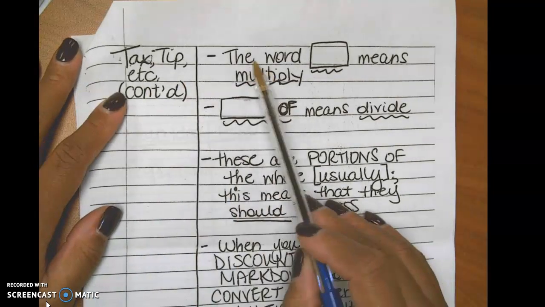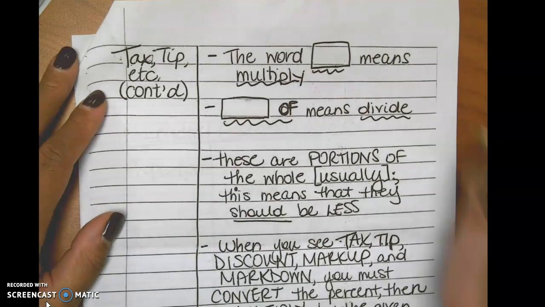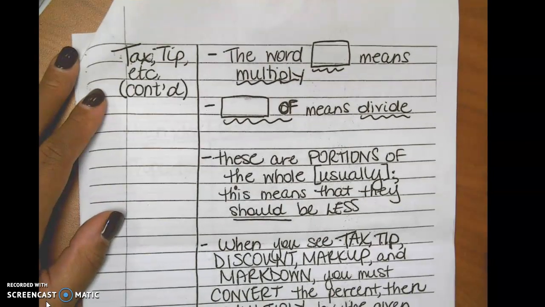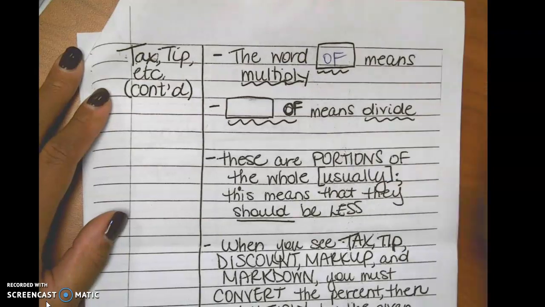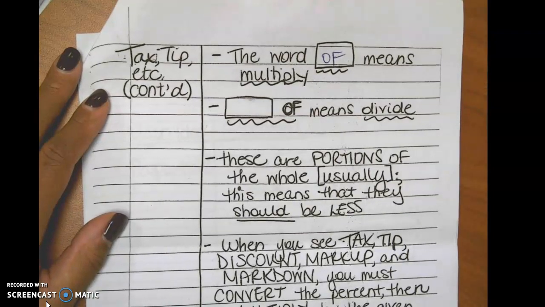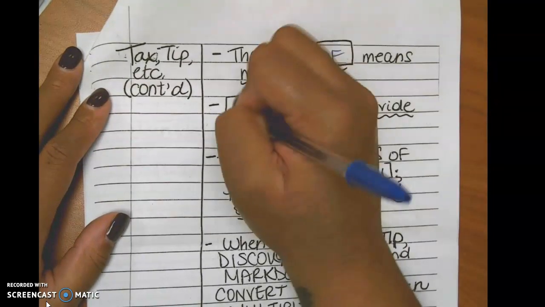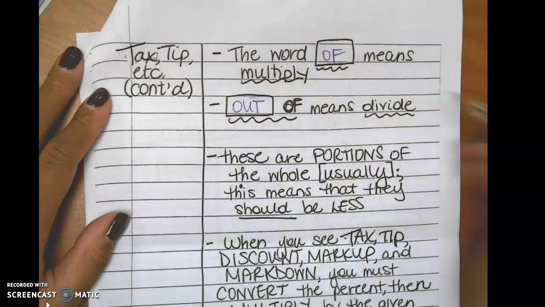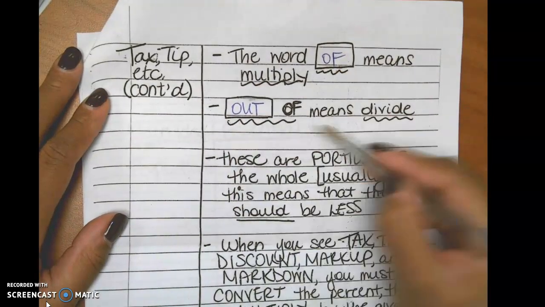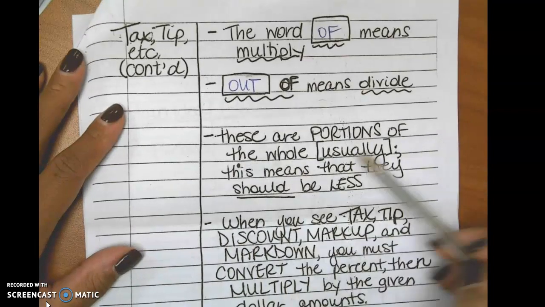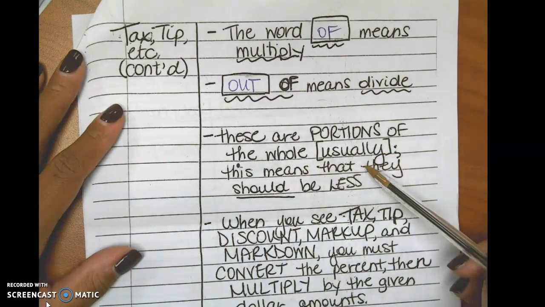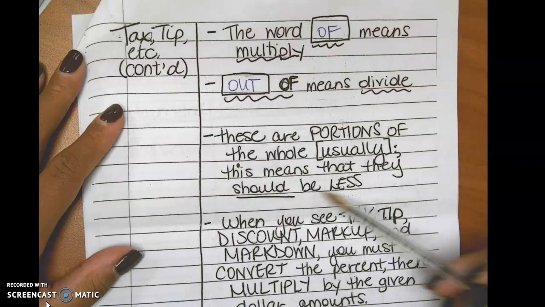So the word of, whoops, not tax, my bad, means multiply. And out of means divide. So that's the difference between the two. Of means multiply, out of means divide. These are portions of the whole, usually. This means that they should be less.